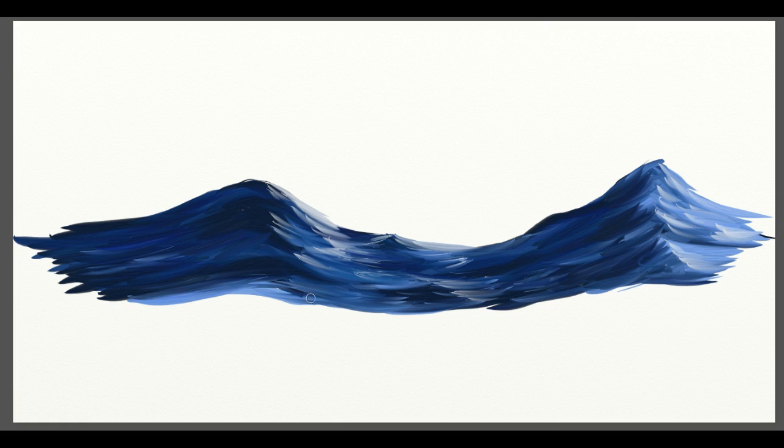This is also where you could play around with a few highlights and maybe even some foam if you wanted to, just catching some of the glint of the light here and there, like this. It's always kind of a game of push and pull, push and pull.